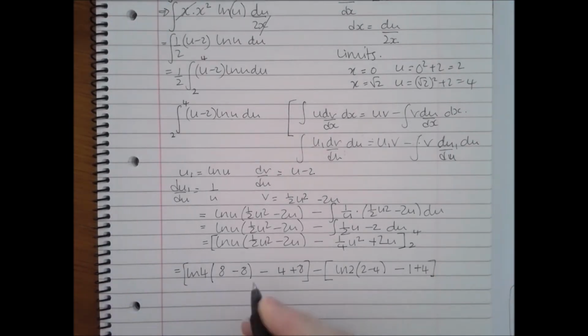And if we sort this out, what we end up with is this is nothing. We've got minus 4 plus 8, so that's 4. Over here we've got a minus 3. So plus 4 minus 3 gives us a 1. And then we've got a log term here. We've got minus log 2 times minus 2.